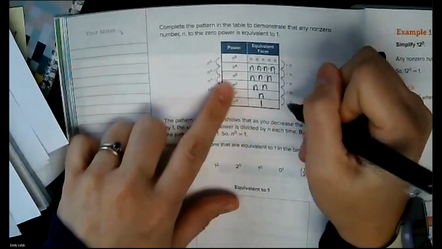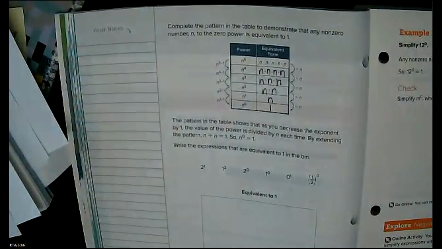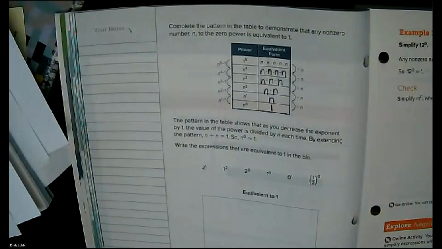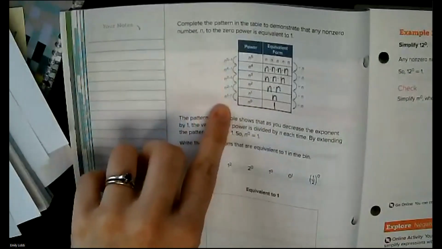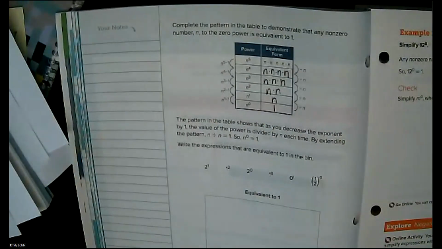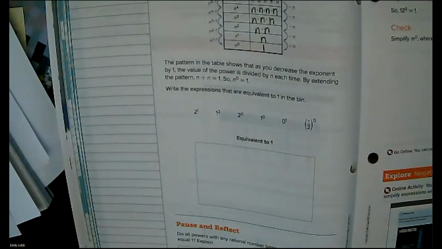Every time we're dividing by n, we're canceling one n out, or we're subtracting one exponent here. So the pattern in the table shows that as you decrease the exponent by 1, the value of the power is divided by n each time. By extending the pattern, n divided by n equals 1. So n to the 0 power equals 1. Write the expressions that are equivalent to 1 in the bin.